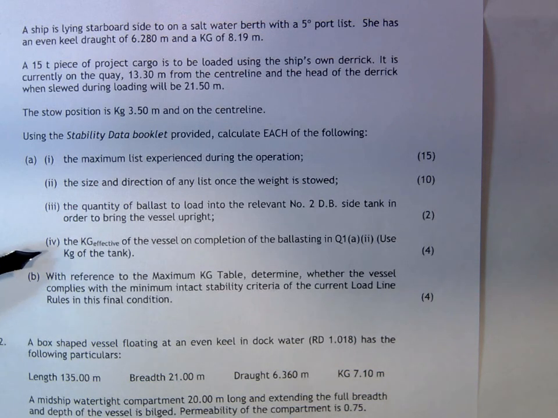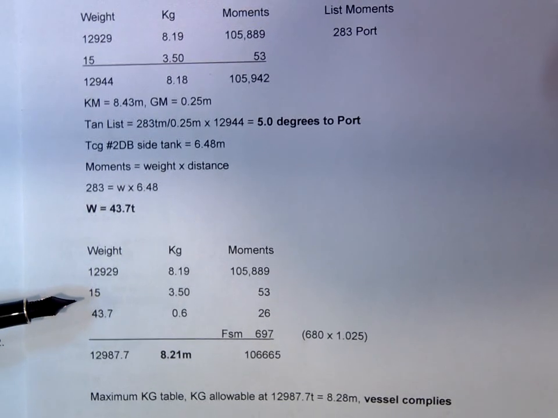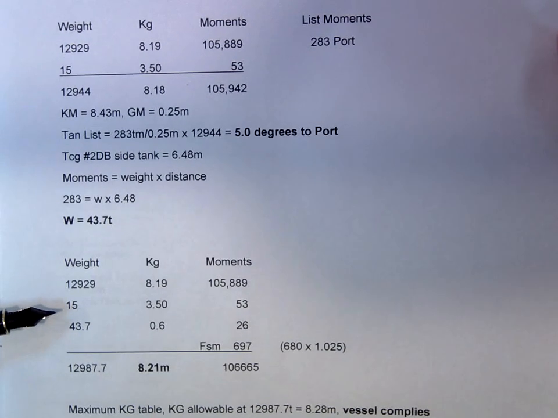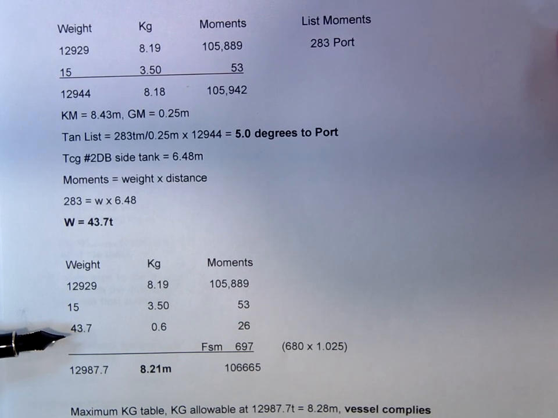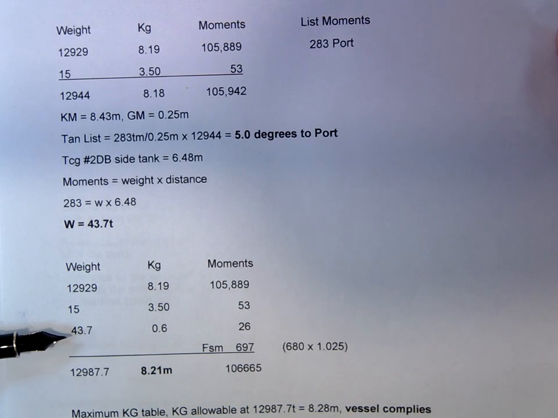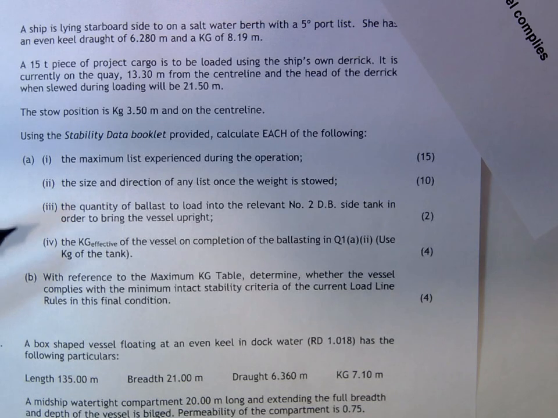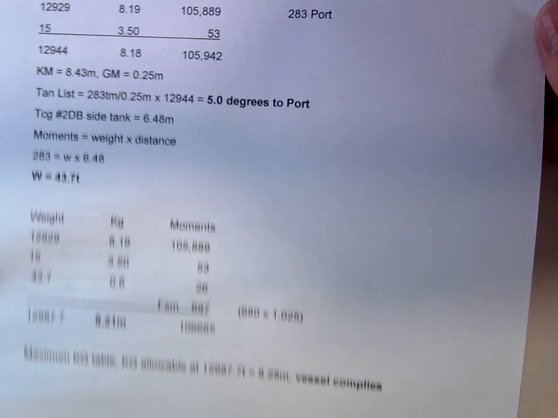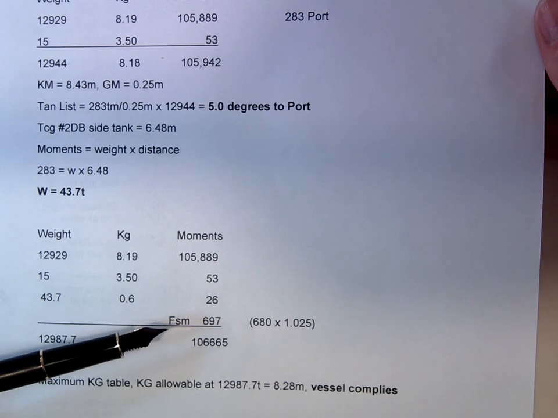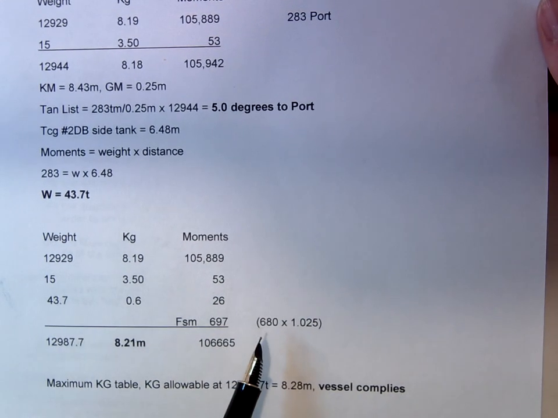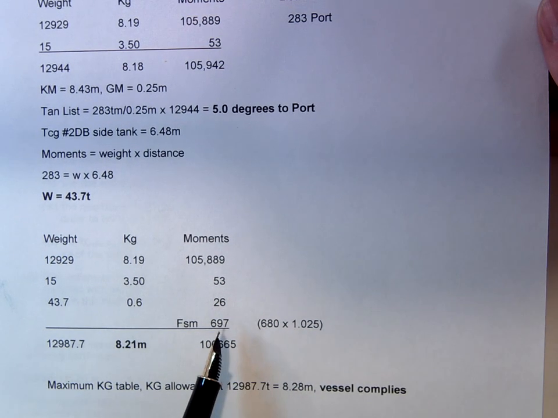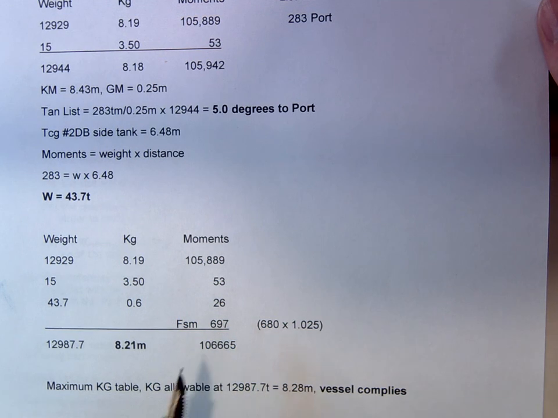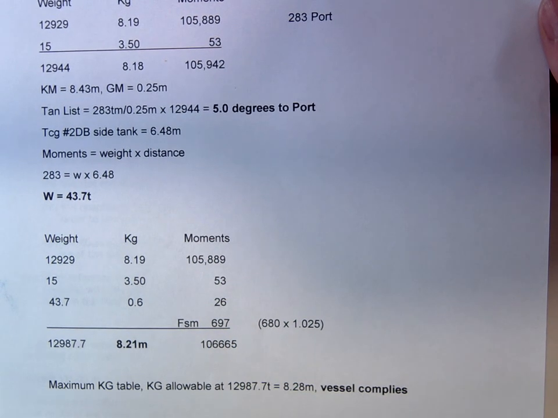Now we have to work out the KG of the vessel on completion. Well, all we need to do there is remember, of course, that we've put the 15 tons on board. Now we've got the 43.7, and what you mustn't miss out here is the fact that we put ballast, therefore we've got free surface moments. So we go in the tables and we find for fresh water the free surface moments are 680, convert those to salt water because it's the ballast, and that gives us a KG of 8.21.